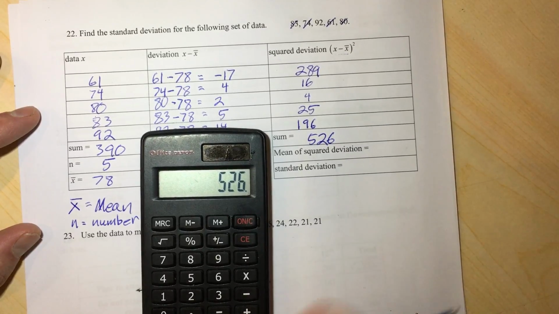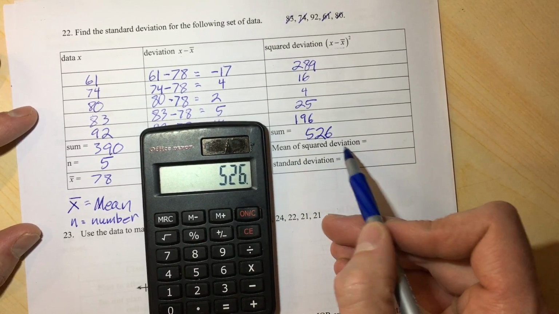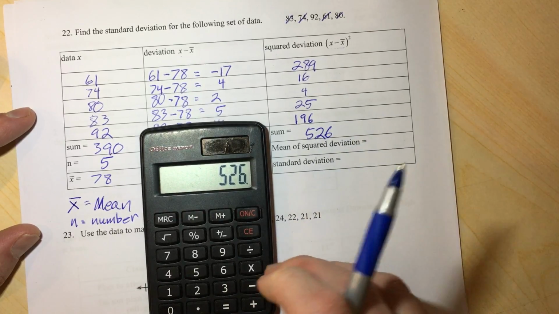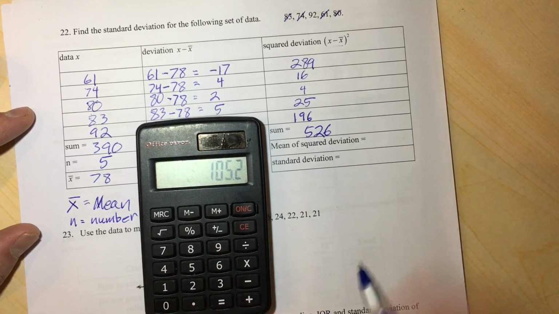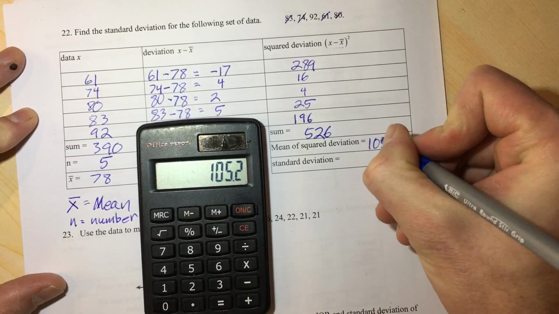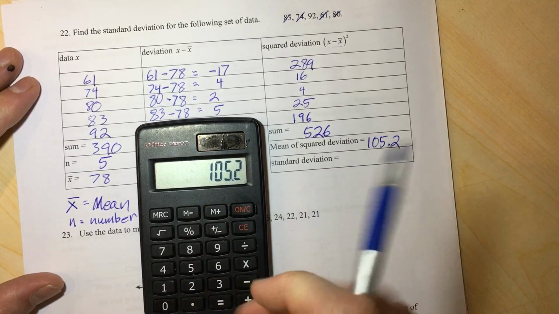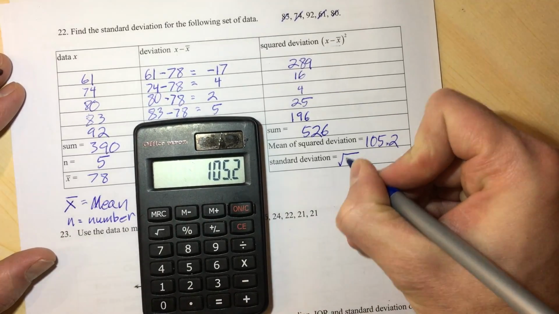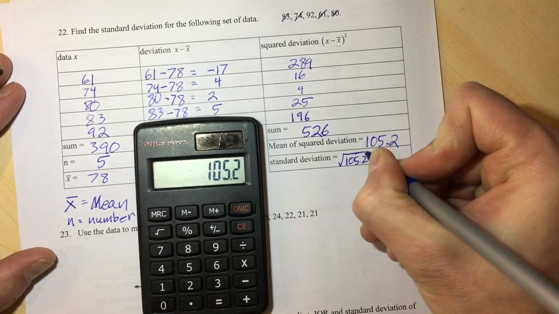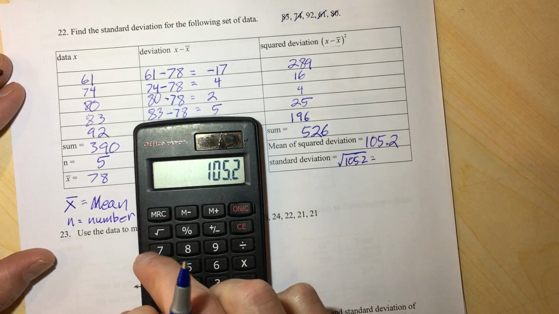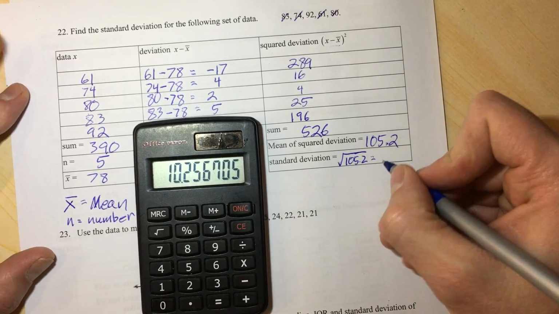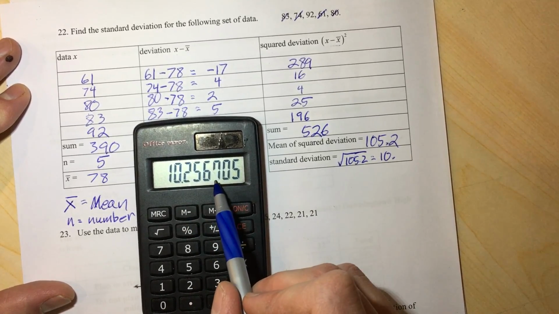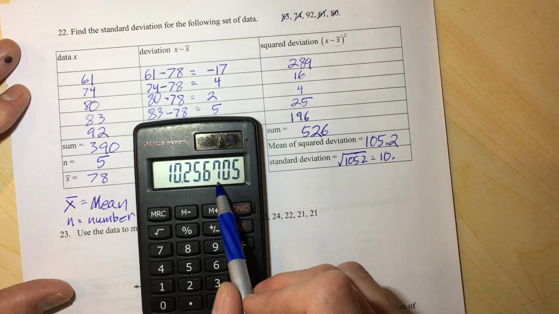and we've got 526. And then the mean of the squared deviation, so we're taking the average of the deviation, so 526 divided by 5, that gives us 105.2. And then our standard deviation, you take the square root of 105.2, and since I already got it on my calculator, I just hit the square root button, and that gives 10 point, and we're gonna go to the thousandths, so 10.2567.